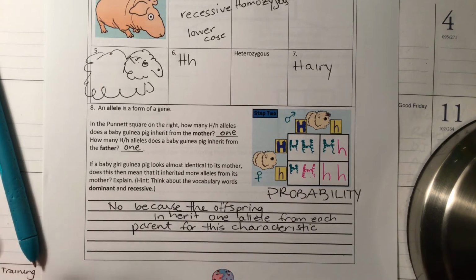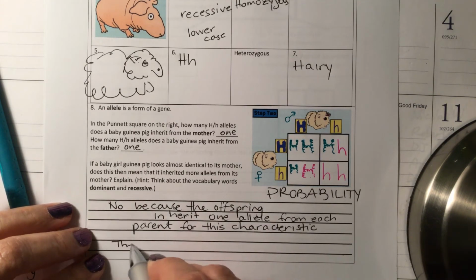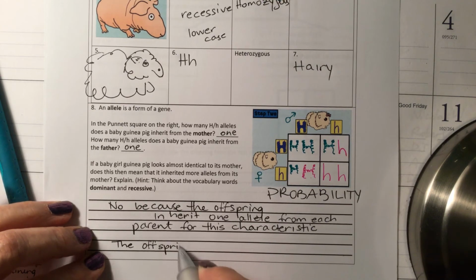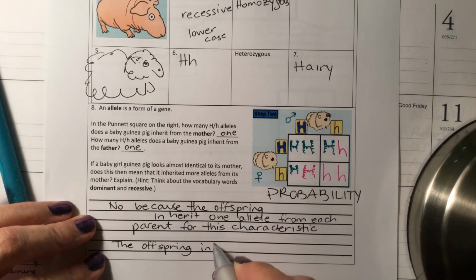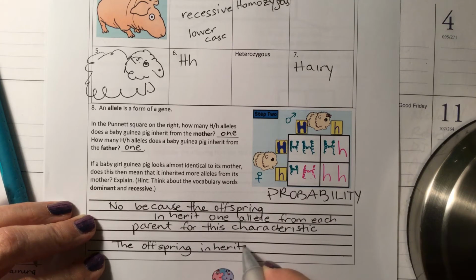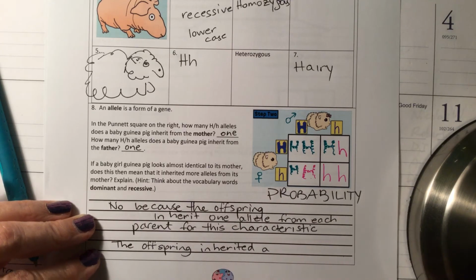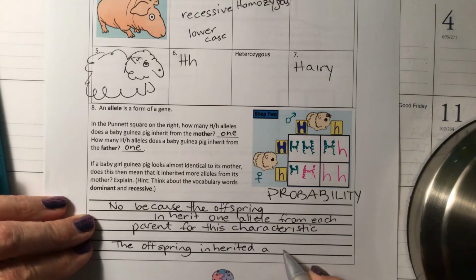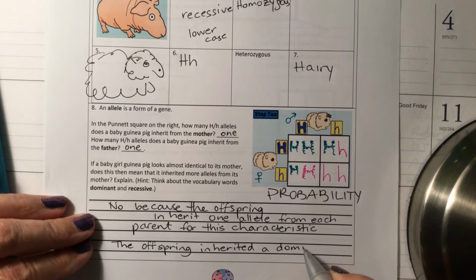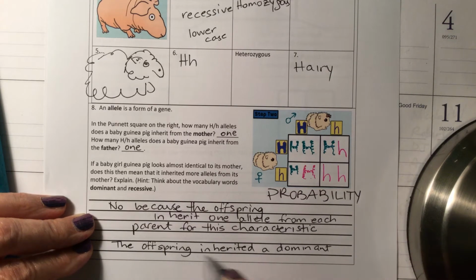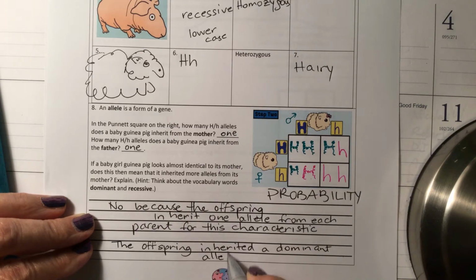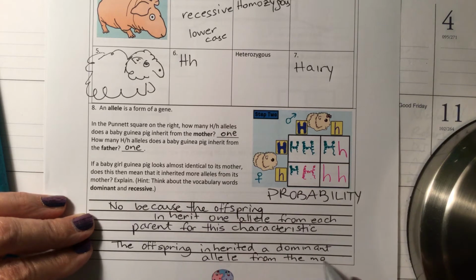It's because in this case, the offspring, the baby girl, if you will, inherited a dominant allele from the mother in this case.